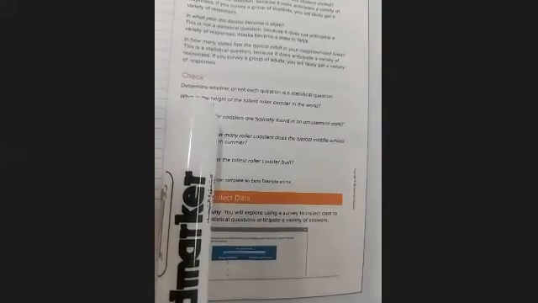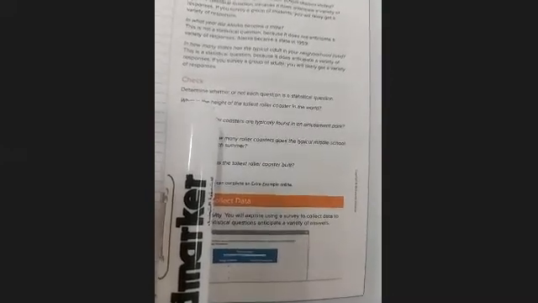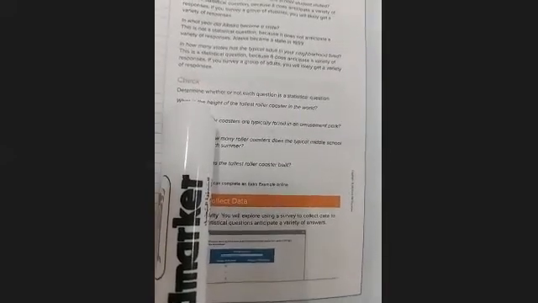Read. What is the height of the tallest roller coaster in the world? The first one, statistical or not statistical, and why? Not statistical. The height is known. Go and search it in Google. It won't be different. So the first one is not statistical, right?